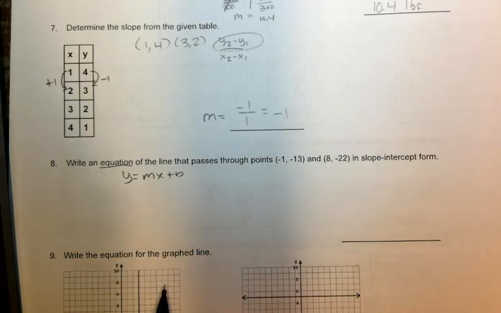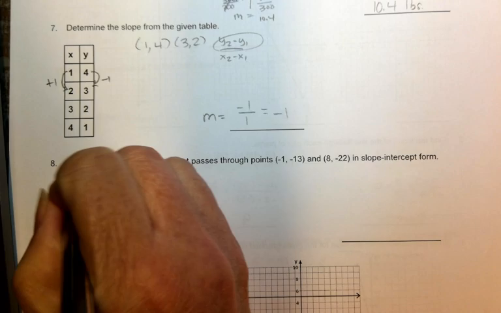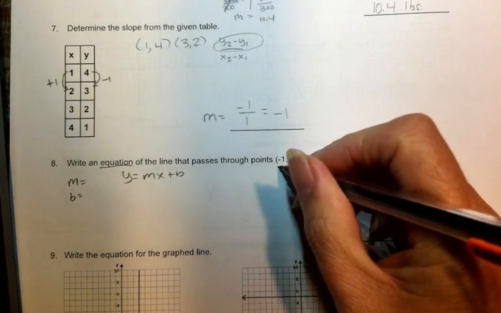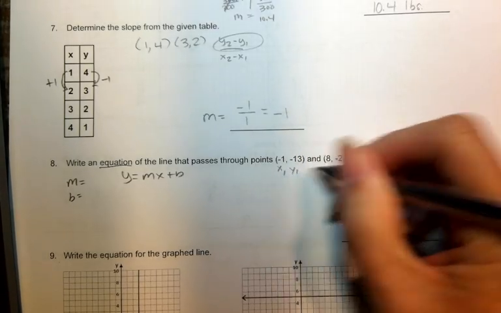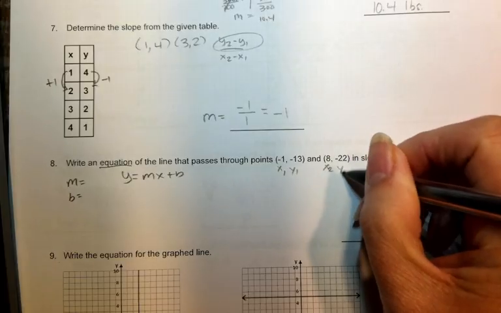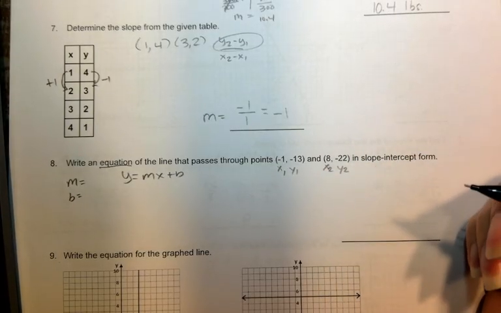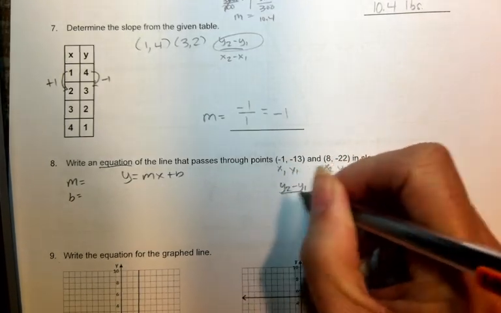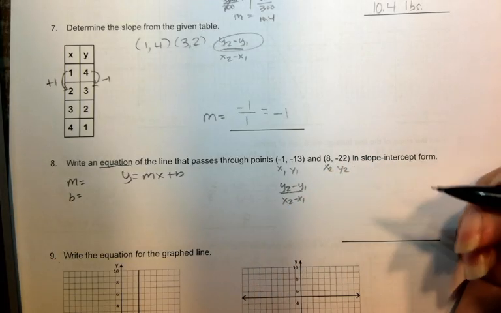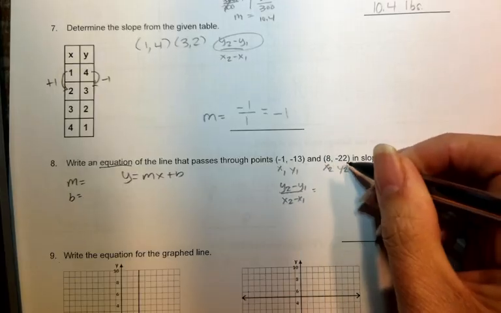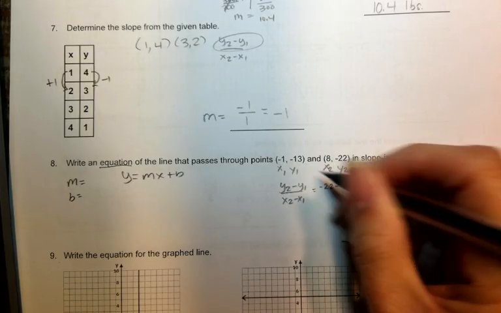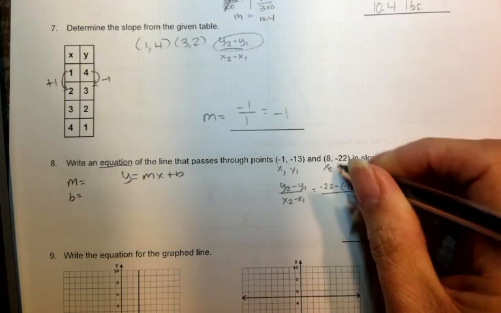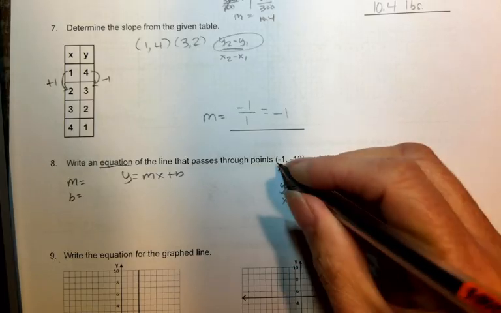So in order to find an equation, you need two things. You need m and you need b. Well, m stands for slope, so we're going to go ahead and find our slope. So x1, y1, x2, y2. So step 1, I'm going to go ahead and find the slope. So my formula, y2 minus y1 over x2 minus x1. And I'm going to plug in the values that I've been given. -22 minus -13, and 8 minus -1.